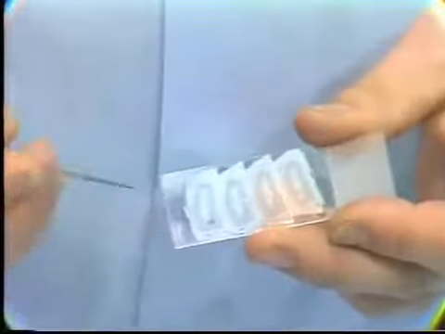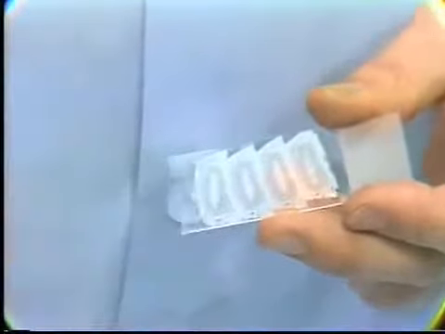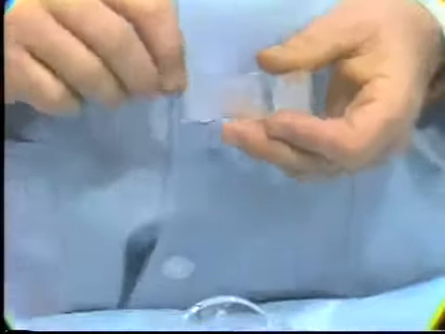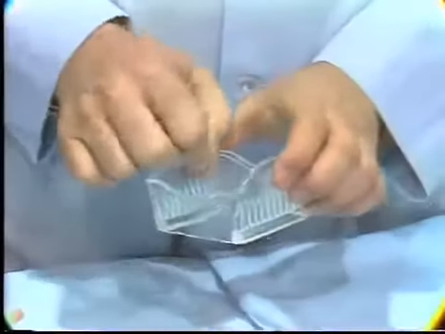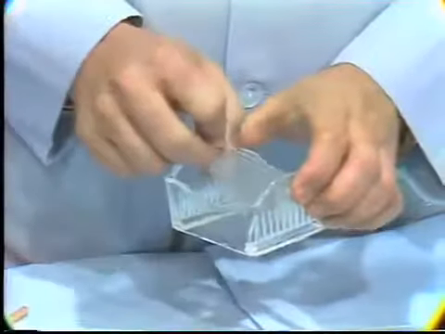The paraffin sections now on the glass slides are dried overnight. That way they will adhere to the slide. Let me show you 4 sections that are placed on a glass slide. Here's 4 of them. Now we're going to place these in a staining dish, just a receptacle, and place several slides in one staining dish.